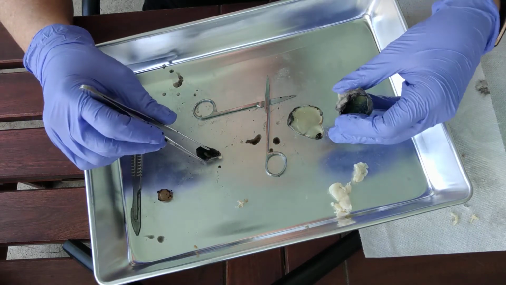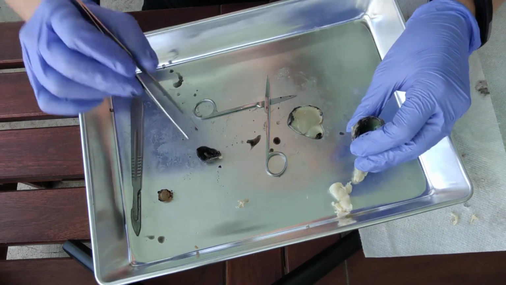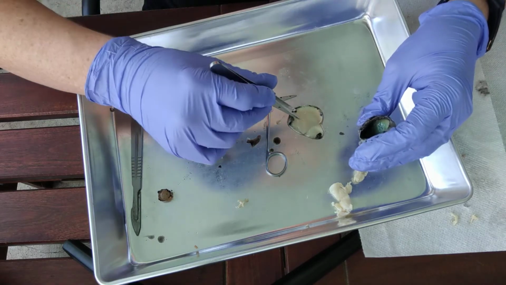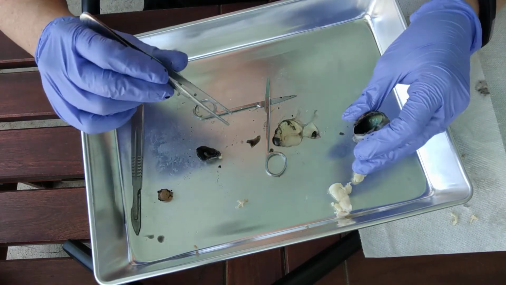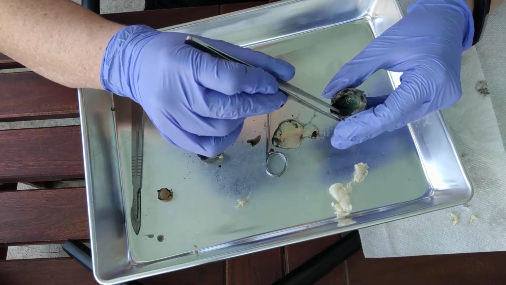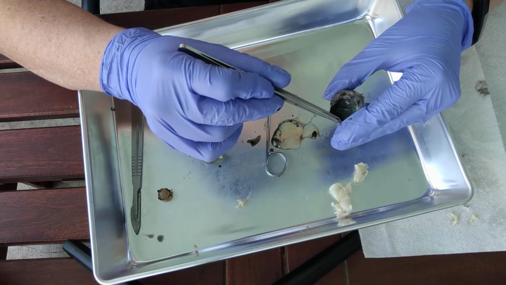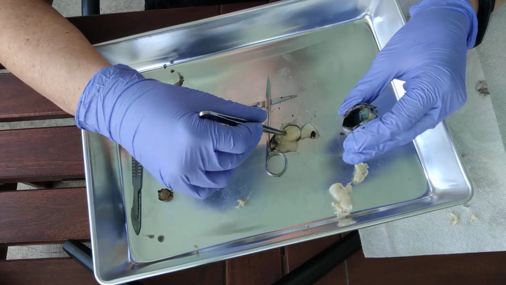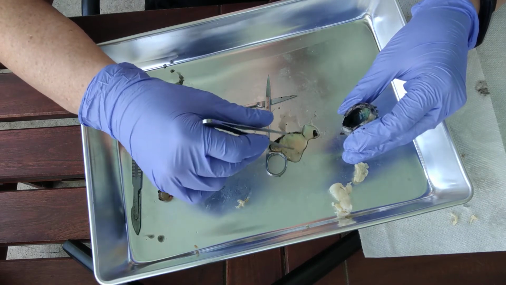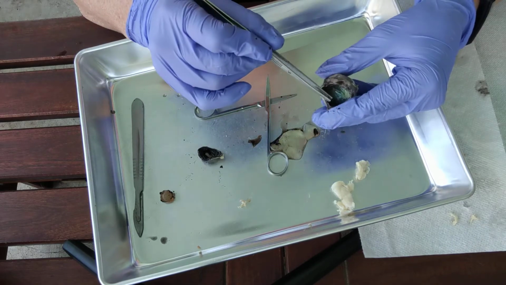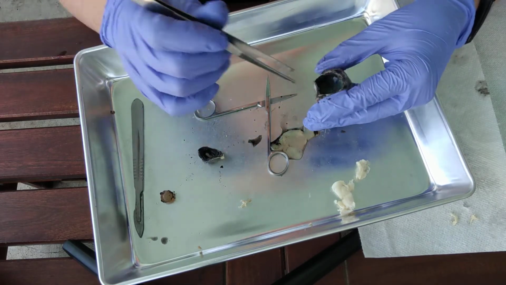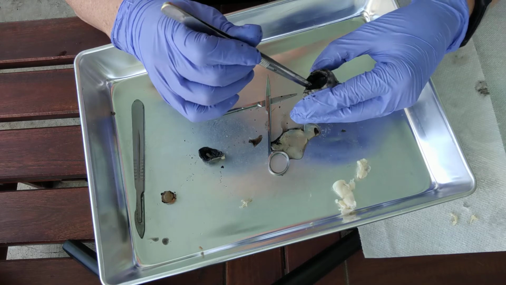Okay, into the posterior, and again, the vitreous humor is that stuff, the liquid that's squirted out. Okay, so this used to sit here, but it came out when we opened it. So this is the posterior segment. We can see the vitreous humor, which is the thick fluid. What it does is it creates pressure that keeps the retina intact and pushed up against the choroid.